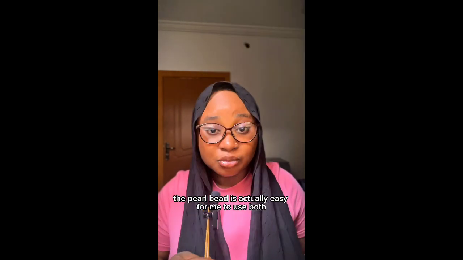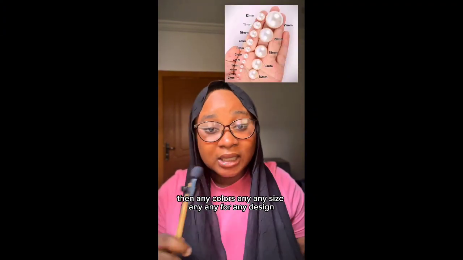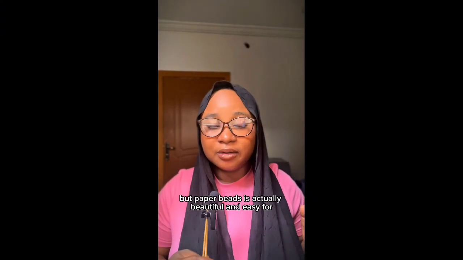And to the next one, we have the pear bead. The pear bead is actually easy for me to use, in any colors, any size, for any design, but not all designs. Yes, but pear bead is actually beautiful and easy.